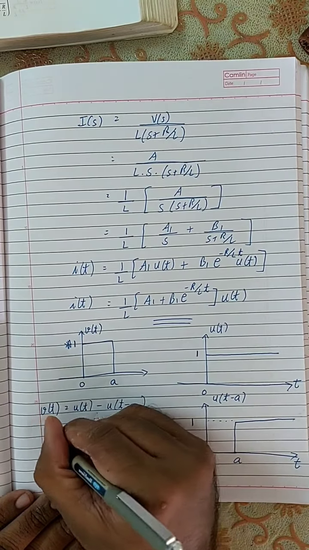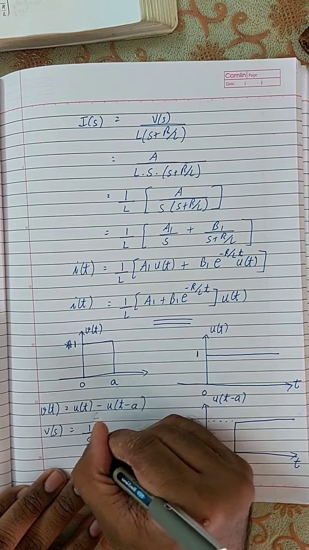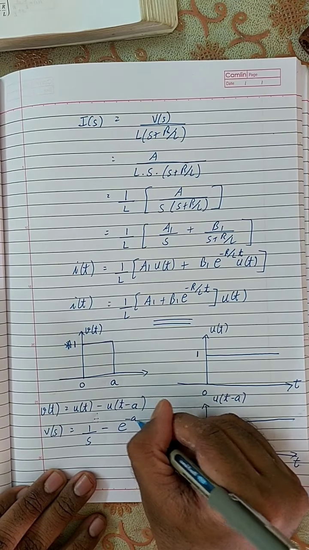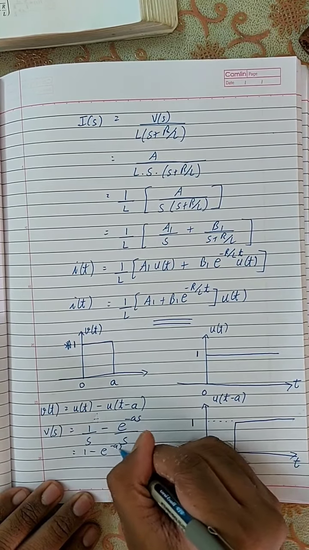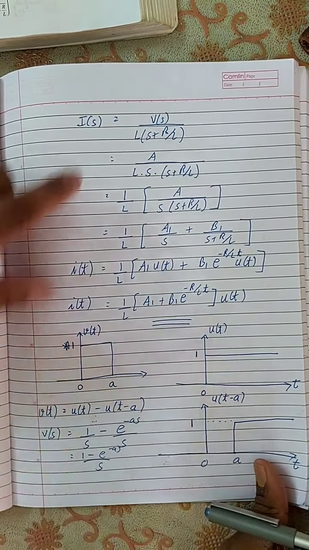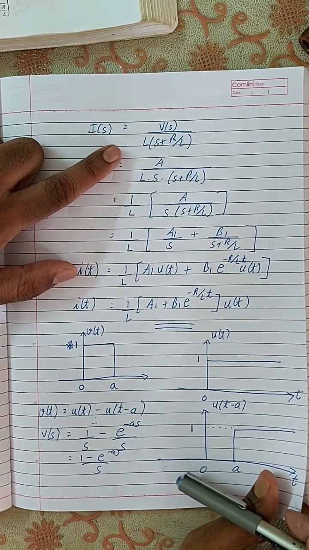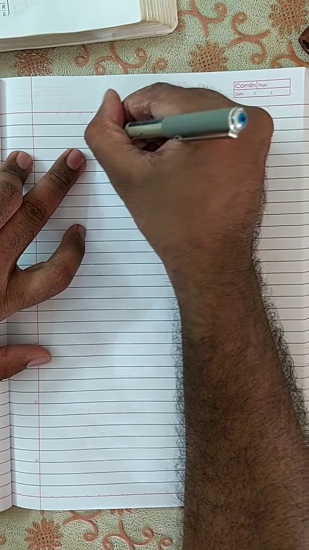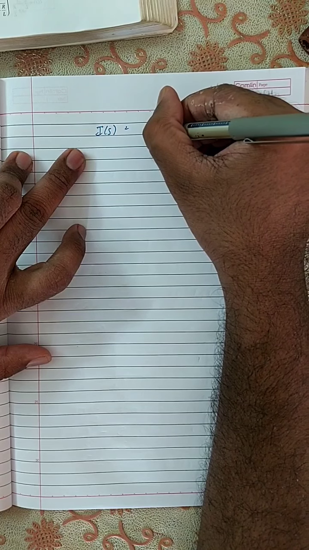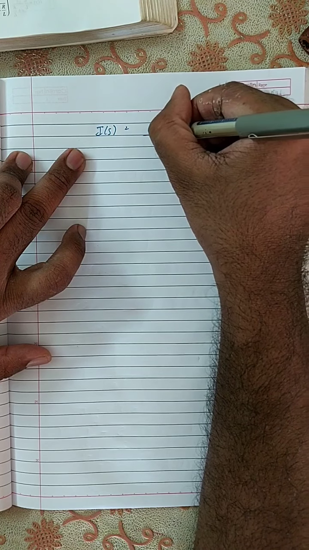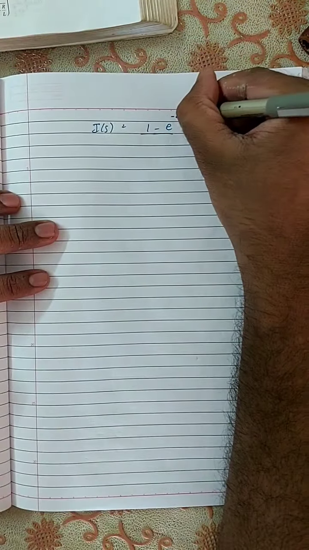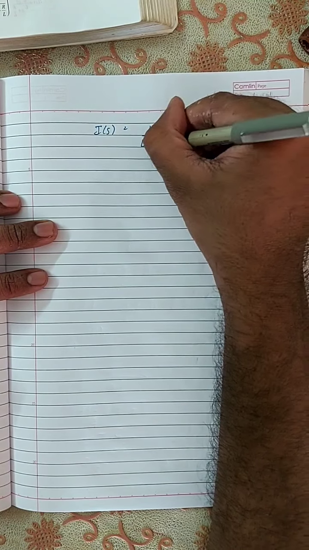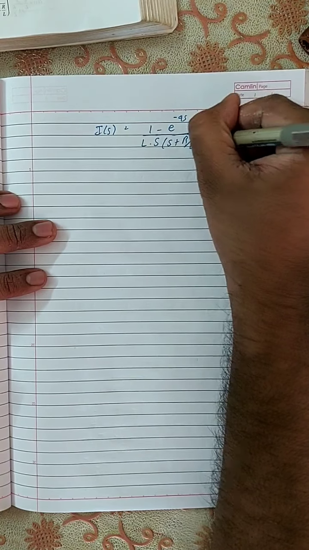So if this is v of t, what is v of s? Then v of s is equal to 1 by s minus e raised to minus as by s, that is, (1 minus e raised to minus as) by s. In that case, we all know the current through the RL circuit: I of s is equal to v of s by L into s plus R by L. After substituting the value of v of s, I of s is equal to (1 minus e raised to minus as) by s, divided by L into s plus R by L.